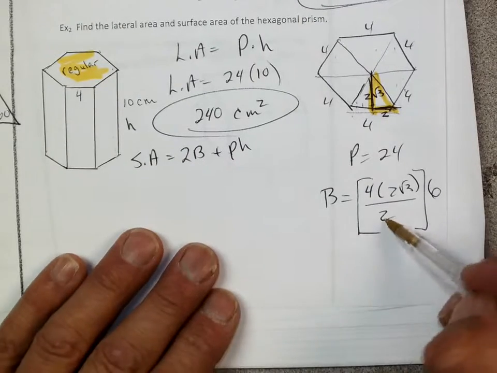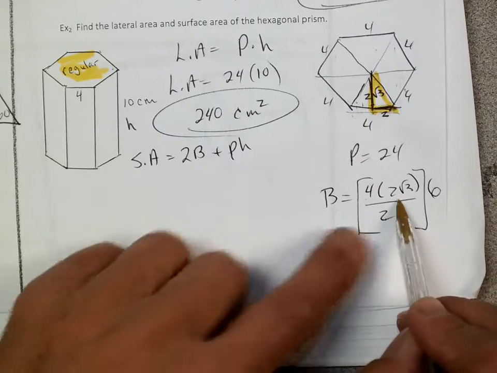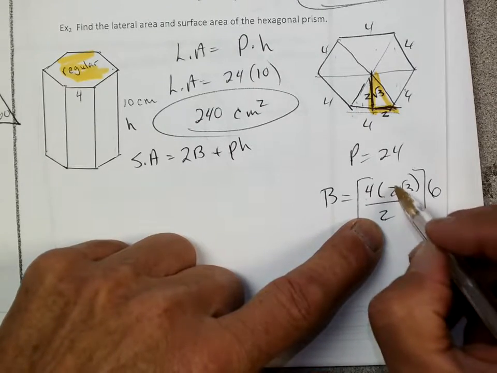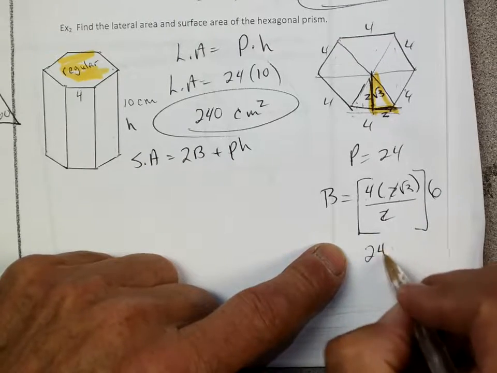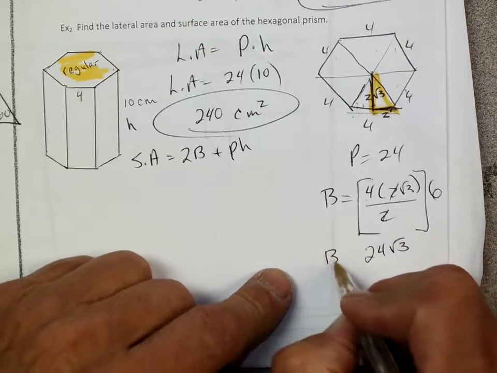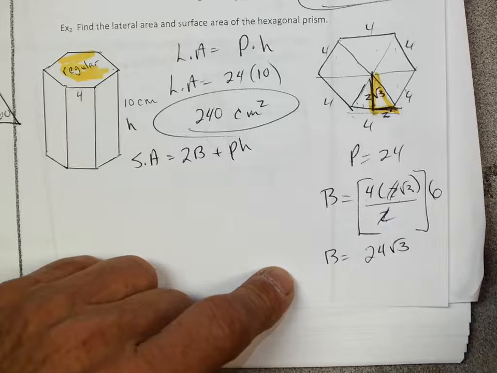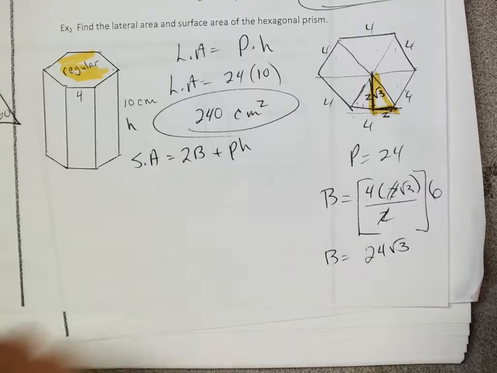Well, the 2, let's see, that's going to be an 8. These 2's can just cancel, can't they? So I'm going to get 24 square root of 3 for the area of the base. You okay with me canceling the 2's there and there? Do some simple math. And if you want to use a calculator and get a calculator answer, that's okay with me.